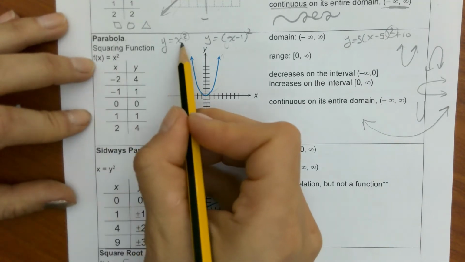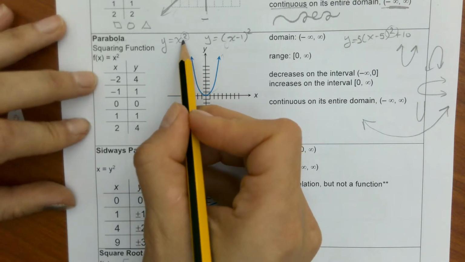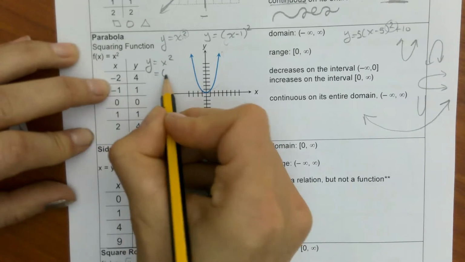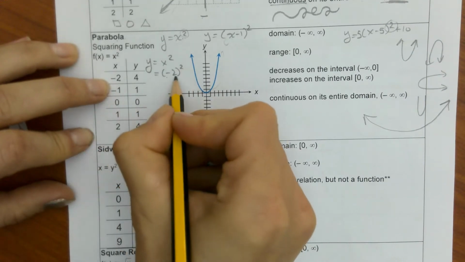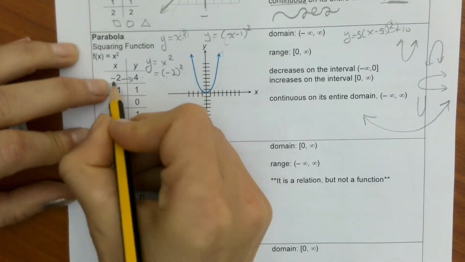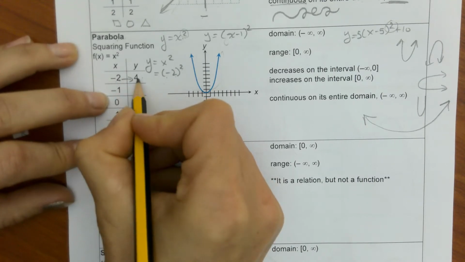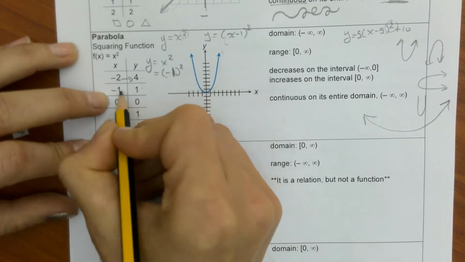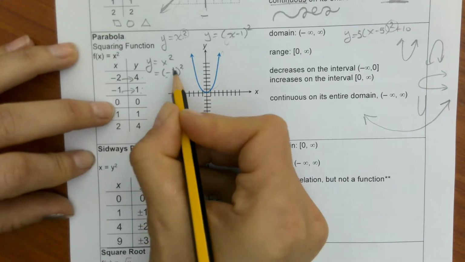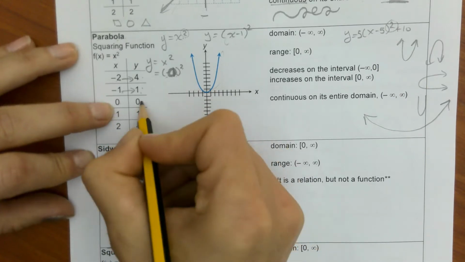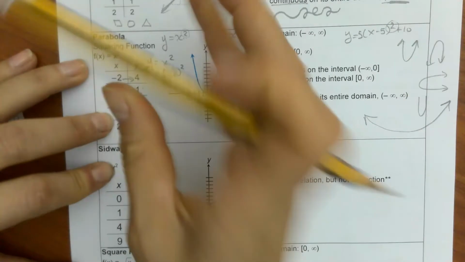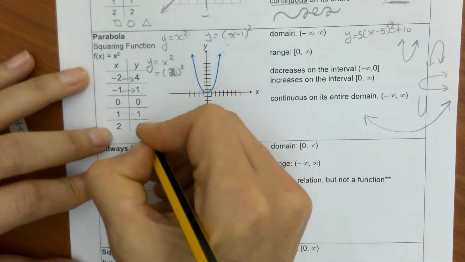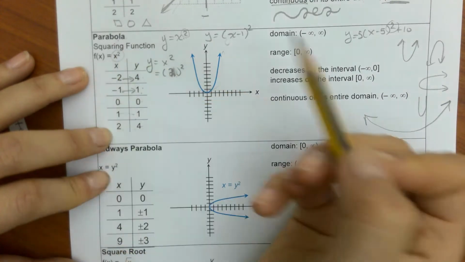So you put something in and it squares it. So here, if I have y equals x squared, and I want to put a negative 2 in it, what's a negative 2 times negative 2? 4. So if I put negative 2 in, a 4 comes out. If I put a negative 1 in here, negative 1 times negative 1 is positive 1. So it's just squaring it. What's 0 squared? 0 times 0, 0. What's 1 squared? 1 times 1 is 1. What's 2 squared? 4. So you can see whatever I put in, it just squares it.